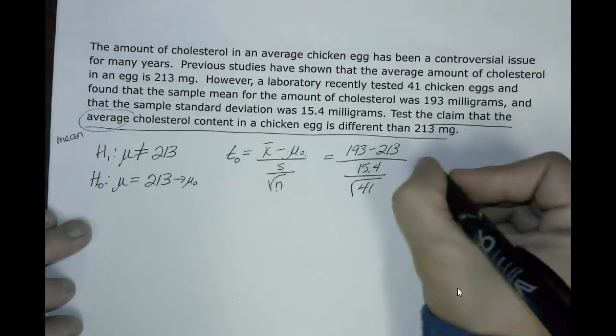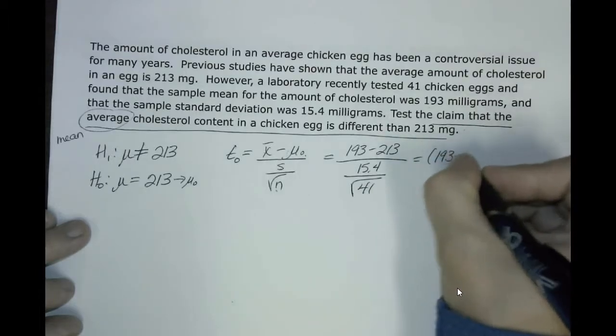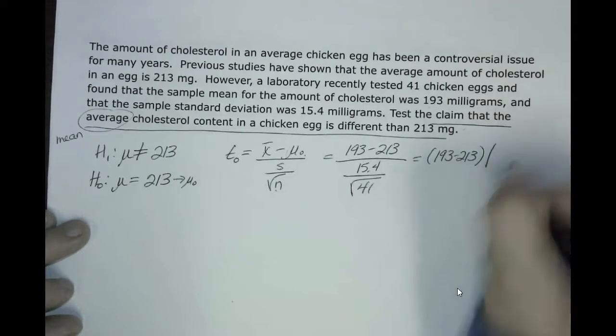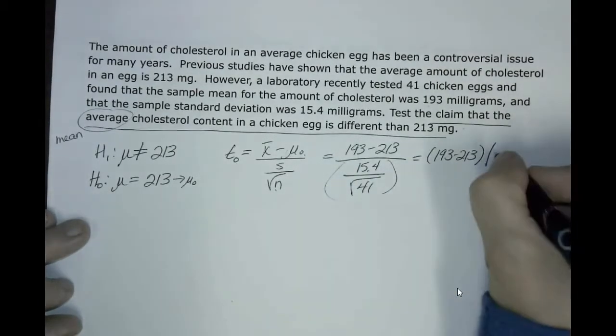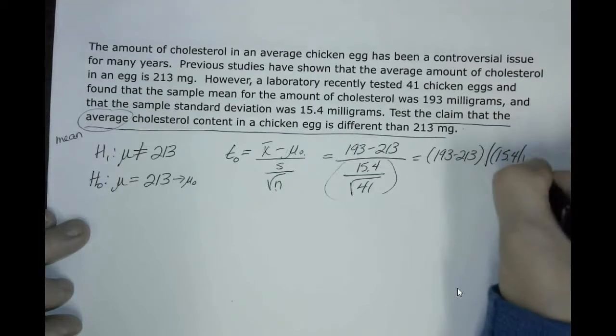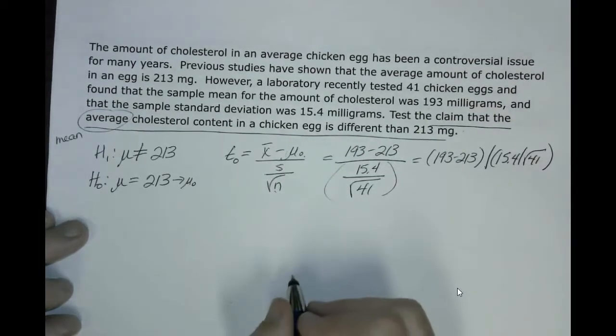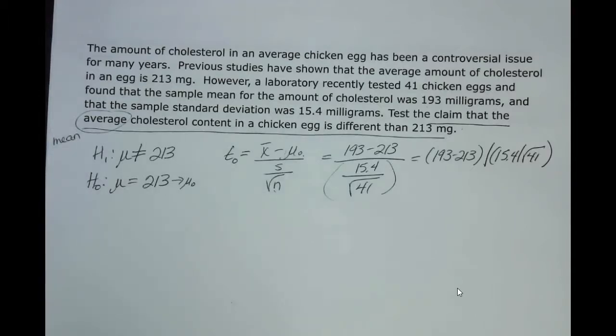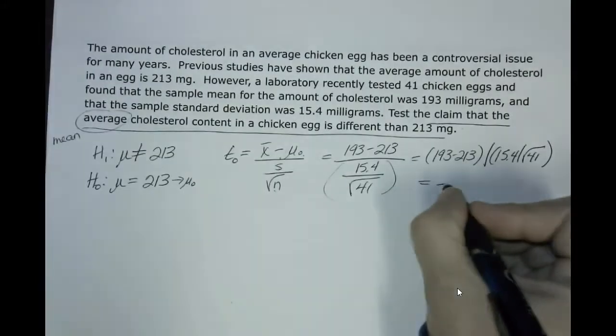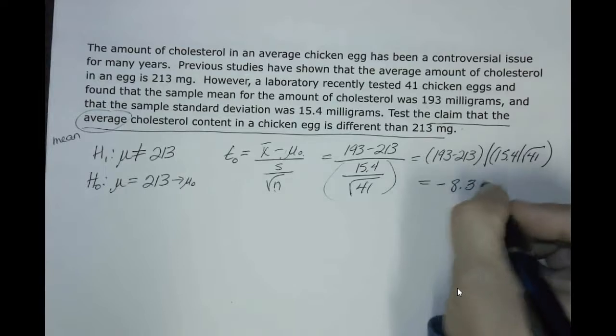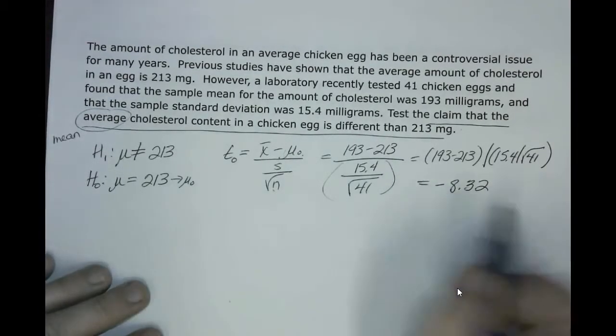And on this, if you're trying to put it all in your calculator in one step, you need to use lots of parentheses. You even need to put parentheses around this part on the bottom. If you do it that way, you'll get the correct answer. Okay, so this turns out to be negative 8.32. So that would be our test statistic.